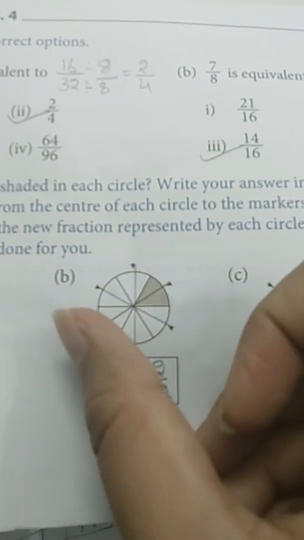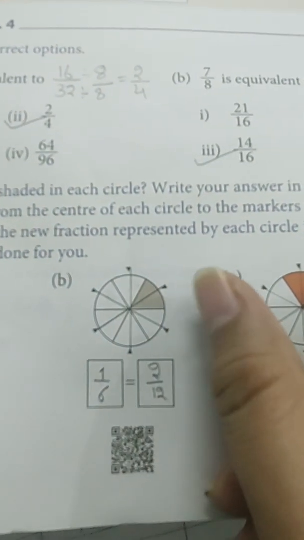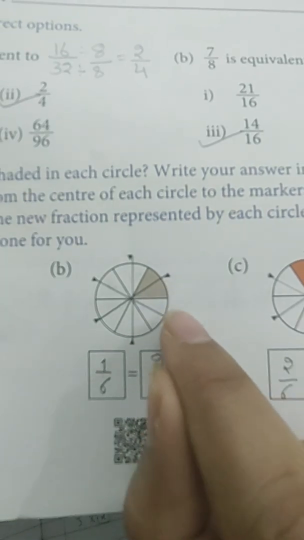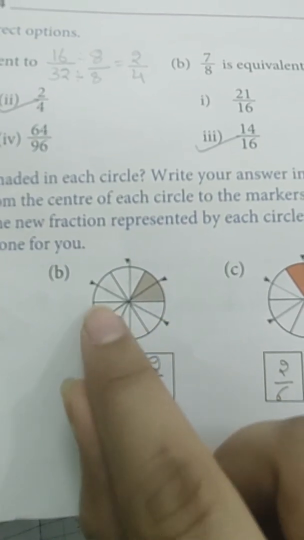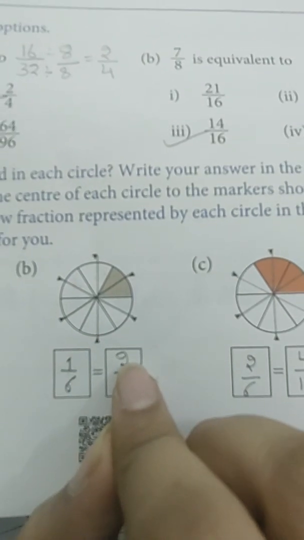Now we are going to join the lines with the marked ones. You will join them with the markers, and then you will have 1, 2, 3, 4, 5, 6, 7, 8, 9, 10, 11, 12 divisions, and the shaded part is 2. So you are going to write 2 here.